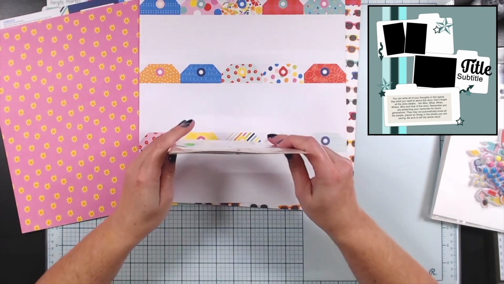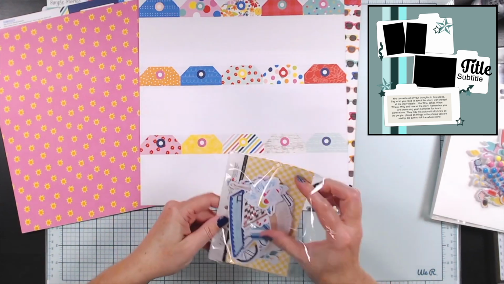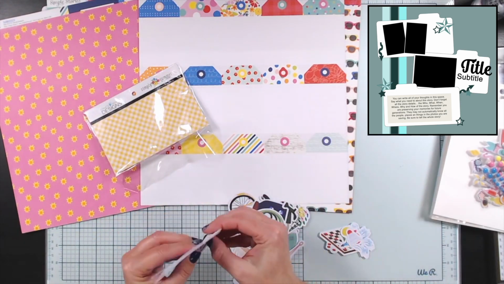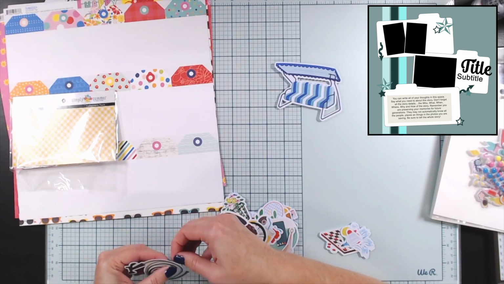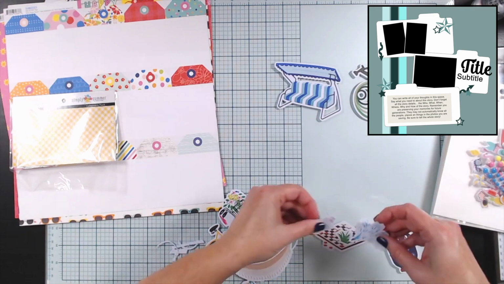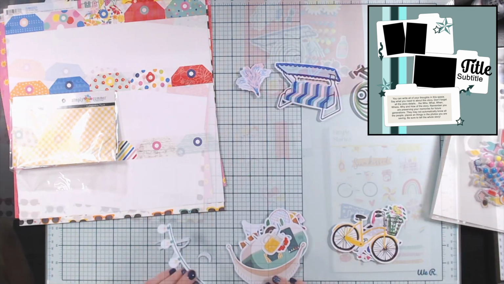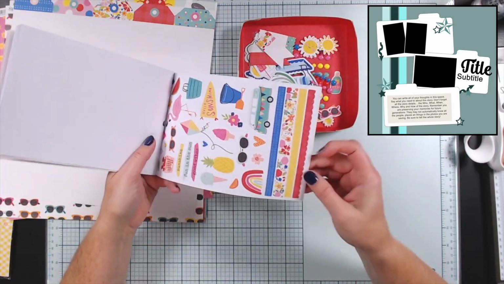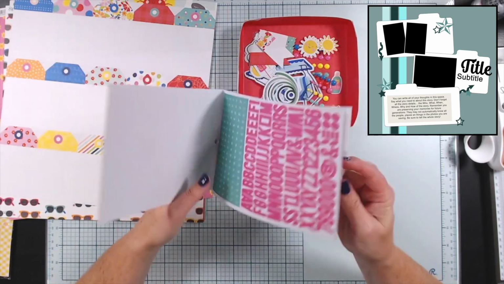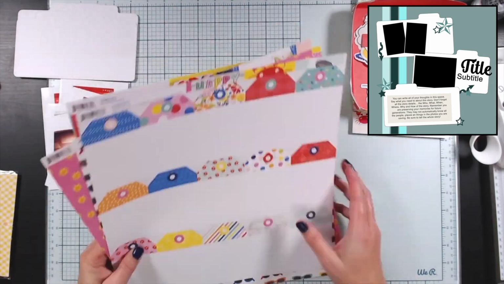I have this Fancy Pants summer collection, which is called Simply Summer, and I just have the die cut ephemera here, and I'm just going to use a couple of pieces from that pack, and I will mix and match the Fancy Pants and the Simple Stories. So I do have the Simple Stories sticker book for this collection. I end up not using it, but I had it there in case I wanted it.